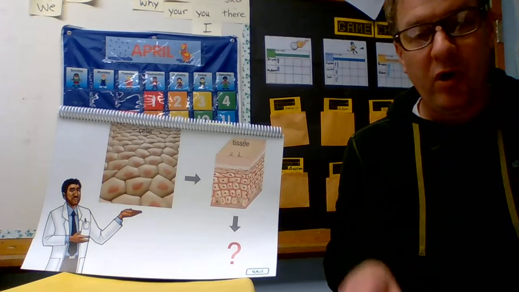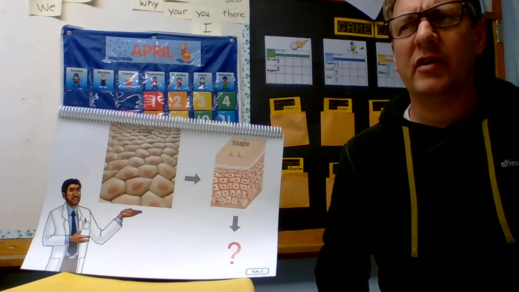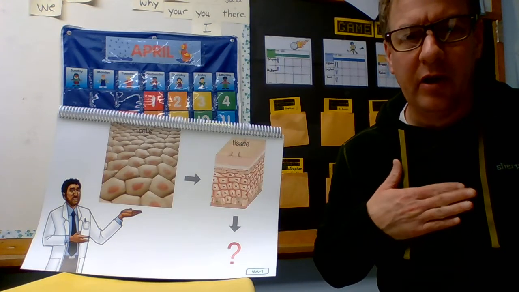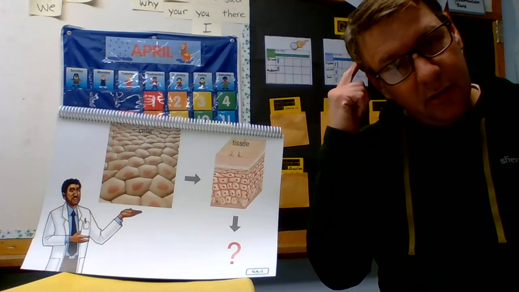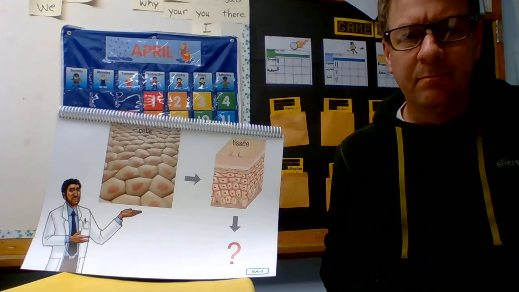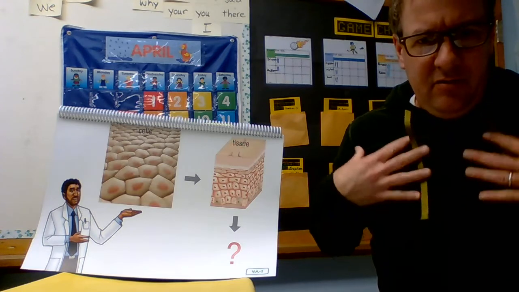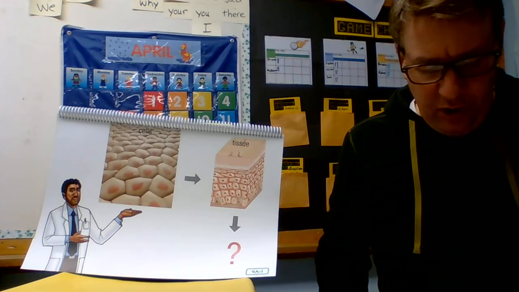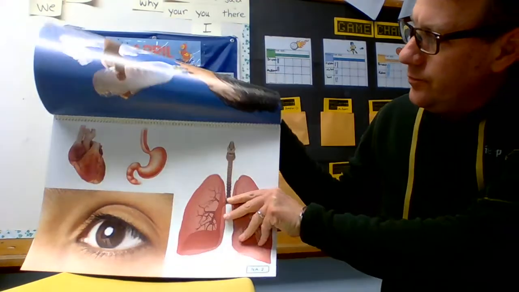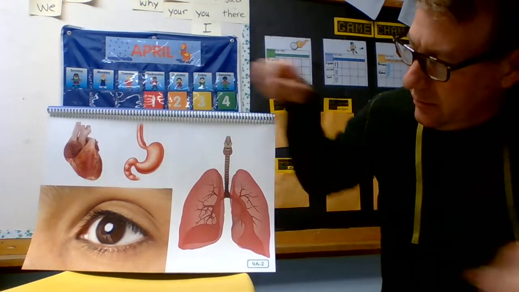Can anyone name one of your body's organs? Think about it. What are our organs? Well, we talked about it just a few minutes ago. Your heart, that's an organ. What's inside here? Your brain. That's an organ. Lungs, which are inside of us in this area here, those are organs. Your eyes are organs.